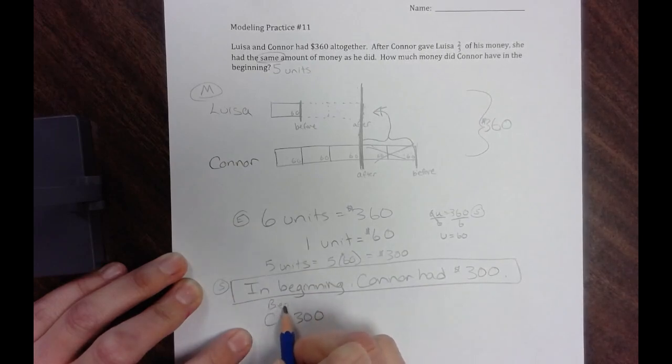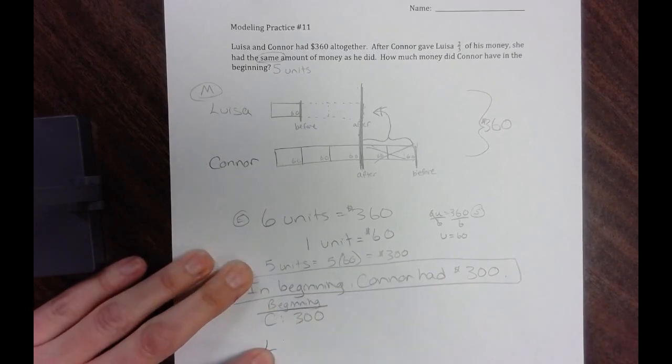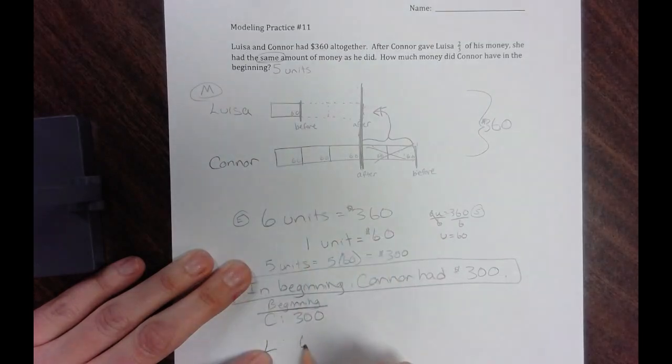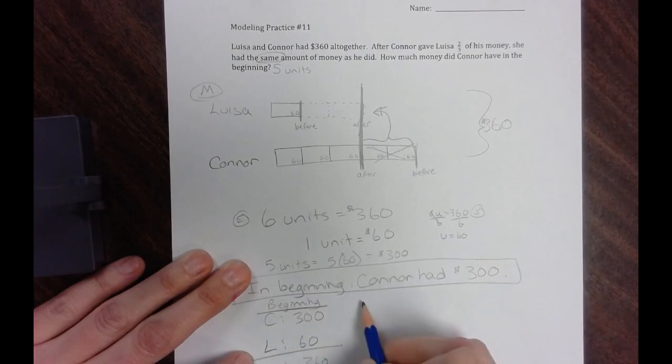I can even make a whole, I'm going to do some fancy stuff here. In the beginning Connor had $300 and Luisa had, apparently, 1 unit, which was 60. So let's see, does that really add up to 360? It does, yay. And then there was a change that happened.